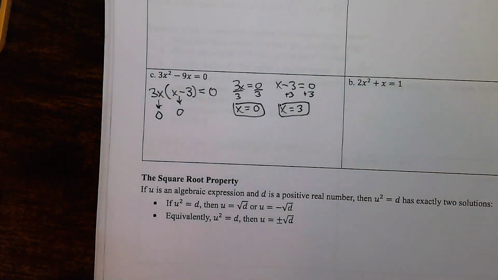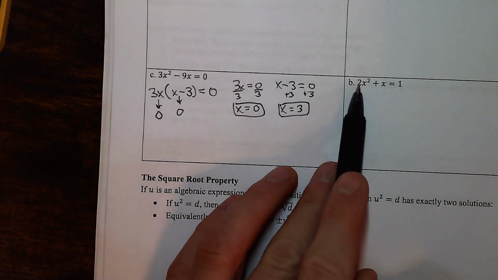Quadratics work a little differently. With linear equations, I only had 1 solution. I did have 2 with absolute value, but that was a little different. All right, next one, on B.